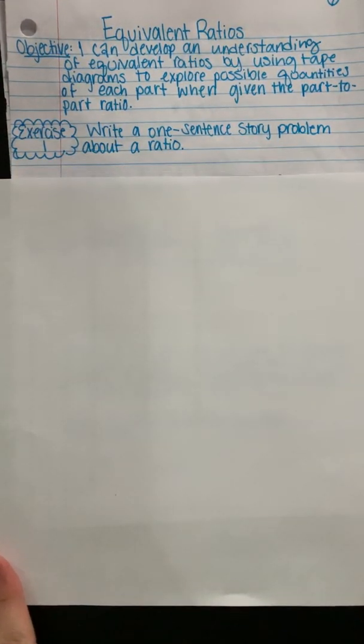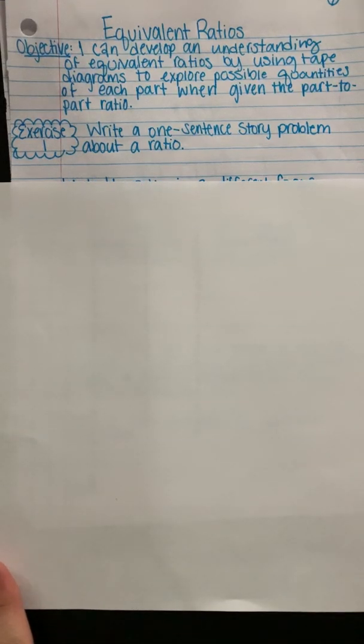So let's look at exercise 1. It's going to ask us to write a one-sentence story problem about a ratio. So you can pause, you can think of any ratio in the whole world, and then write one sentence to describe it.